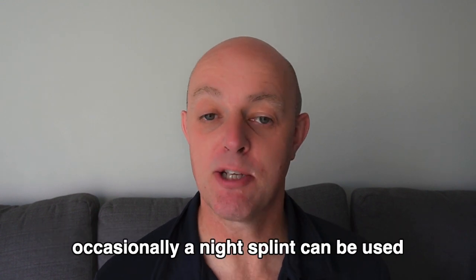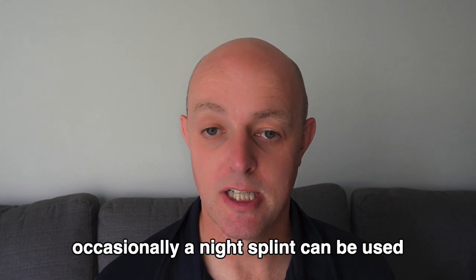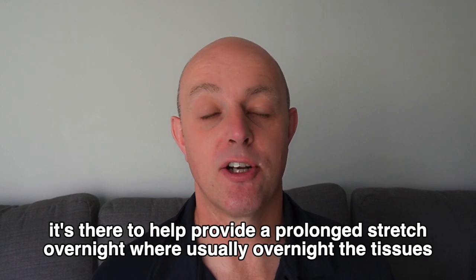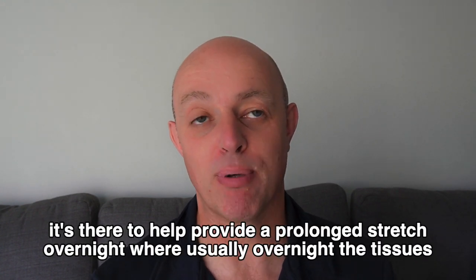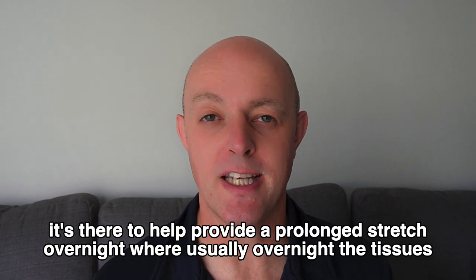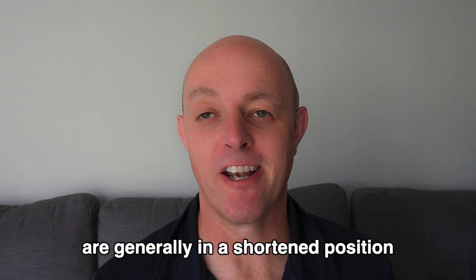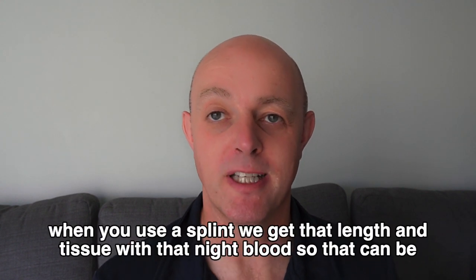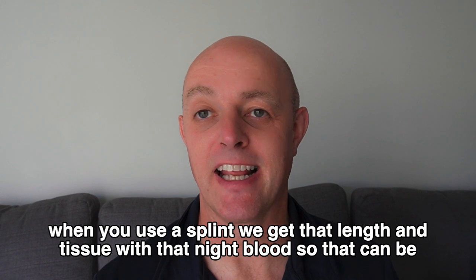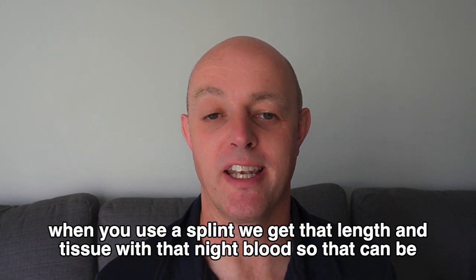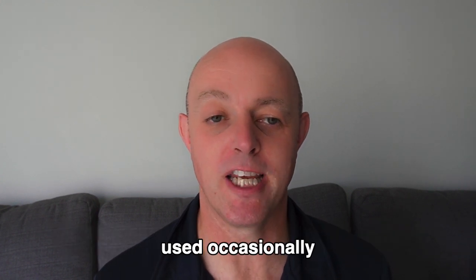Occasionally a night splint can be used. It's there to help provide a prolonged stretch overnight, where usually overnight the tissue is in generally a shortened position. When you use a splint, we get that lengthened tissue with that night splint, so that can be used occasionally.